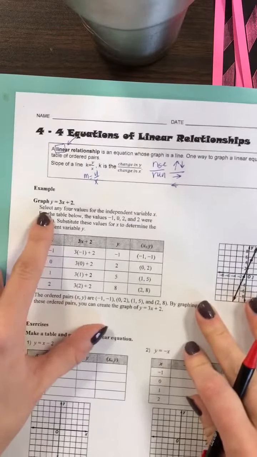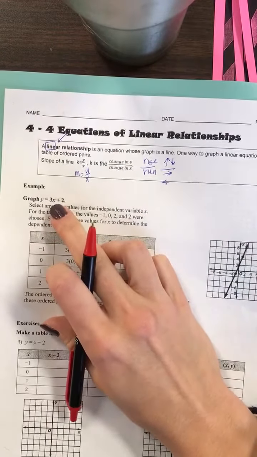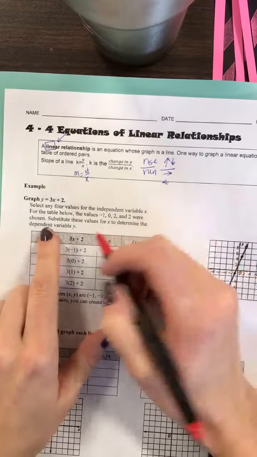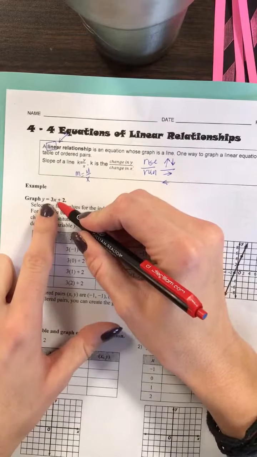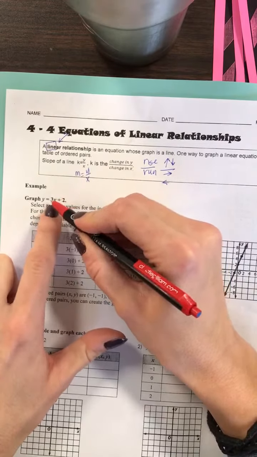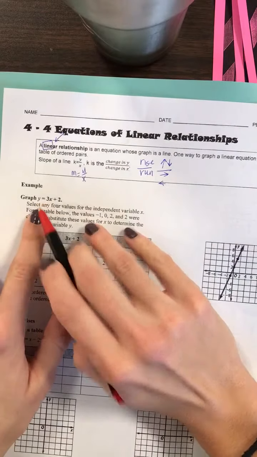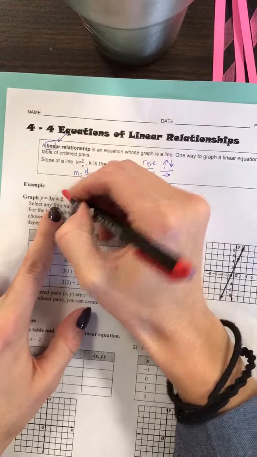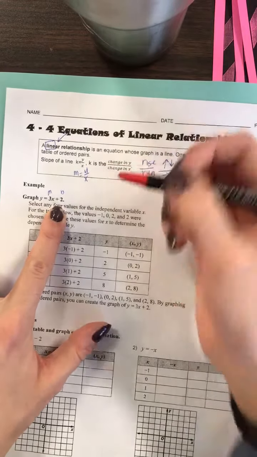Okay, so today we're still going to be dealing with these equations, and like I said yesterday, that kind of is your solution. In this case, we can check it. So we can check to make sure that a pair of ordered pairs will work with this equation. So first one, graph y equals 3x plus 2. Remember, this is your m, or your slope, and this is your b.